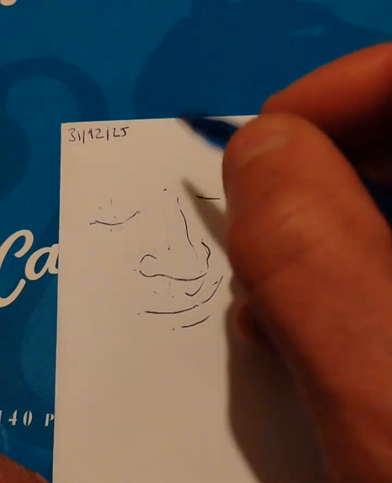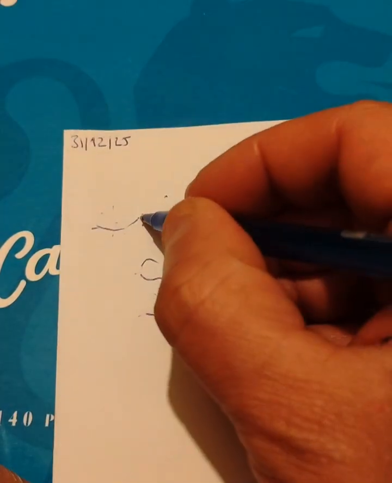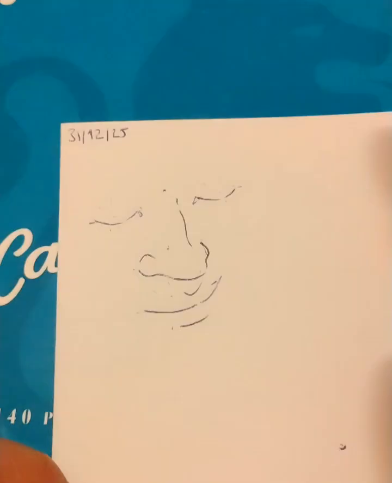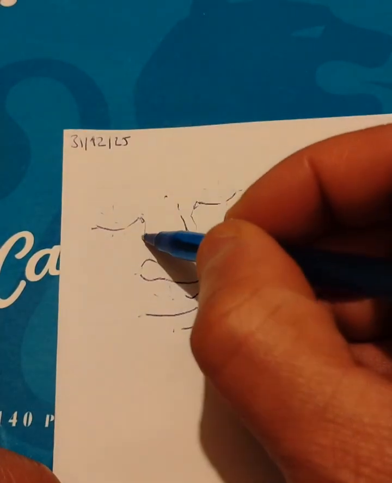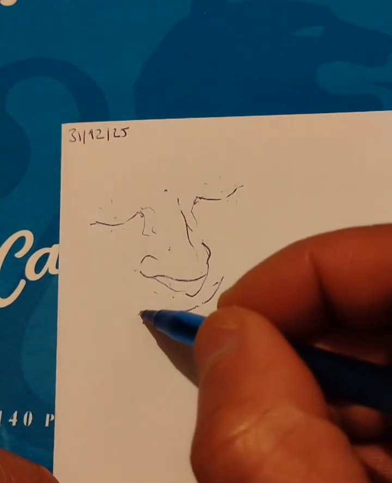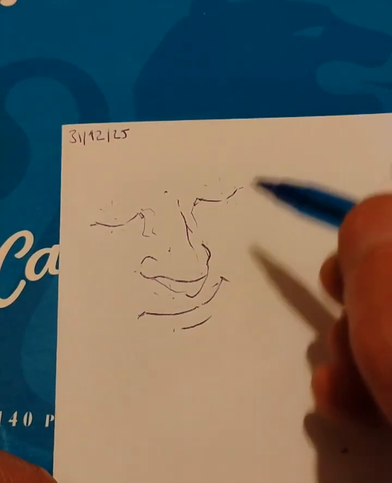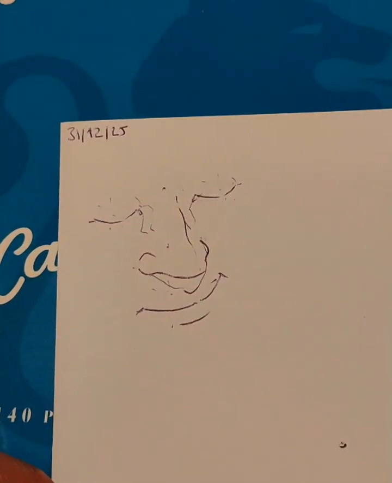It's very quick. And then what I do, I'm just going to add the shading, just so that it gives a little bit of volume. So I'm going to do some shading here, very light, and then the shading underneath the nose, and then a little bit of detail for the mouth, and that's it. So I'll leave it there.